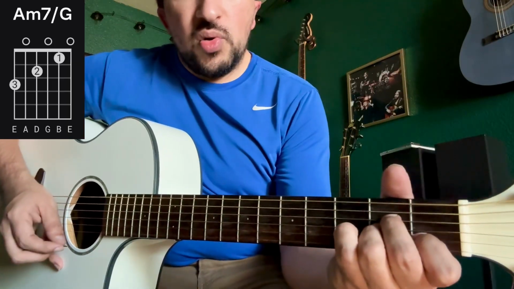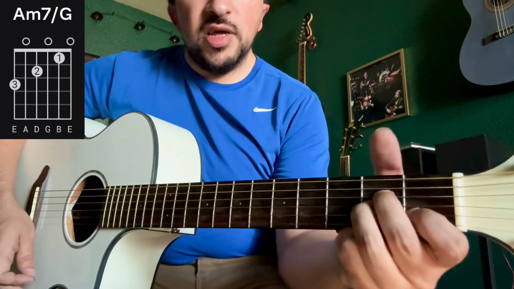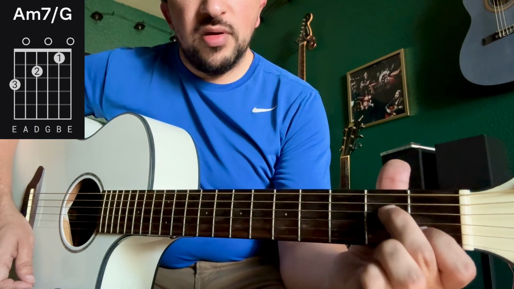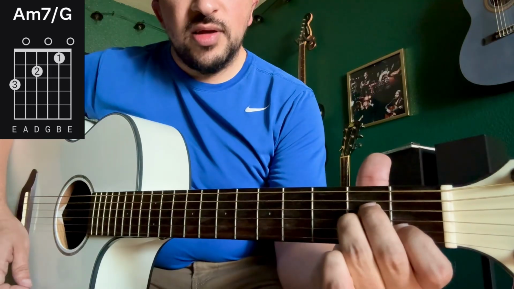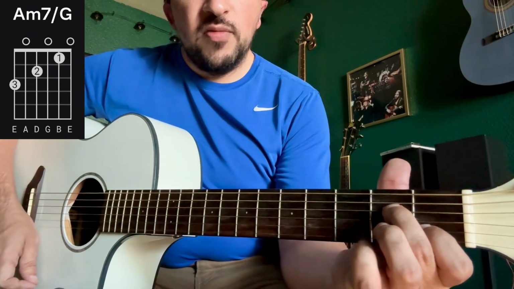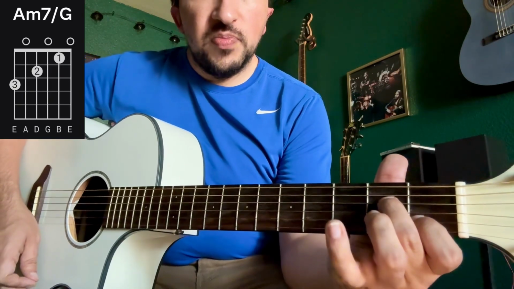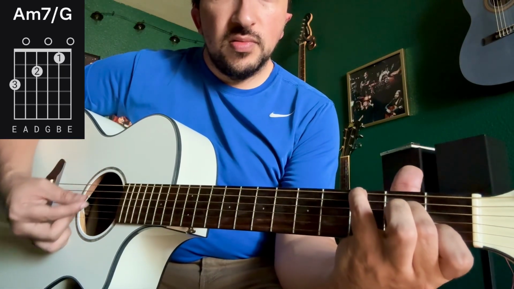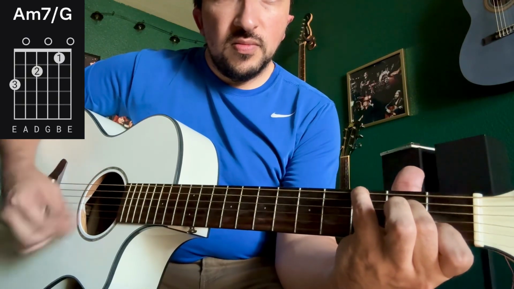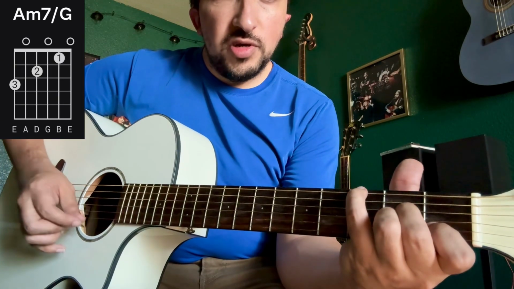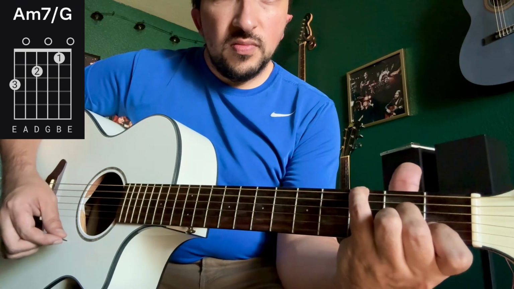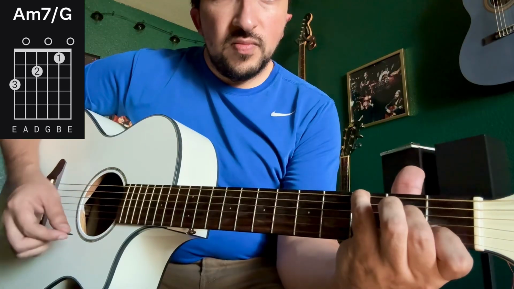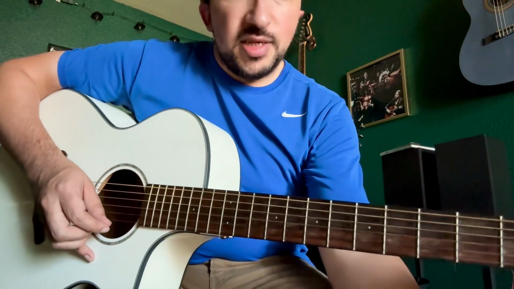Now, the actual technical chord is going to be an A minor 7 over G. And all that is, you have this A minor shape, right? And all you do is lift your ring finger, and that's an A minor 7 right there. And then for the A minor 7 over G, you're going to put your pinky on that 3rd fret of the low E. So it would sound like this. So here's an A minor over G. A minor 7 over G, just like this. It's a slight nuance, but that's how it sounds.